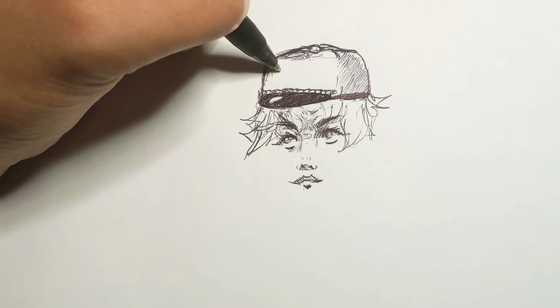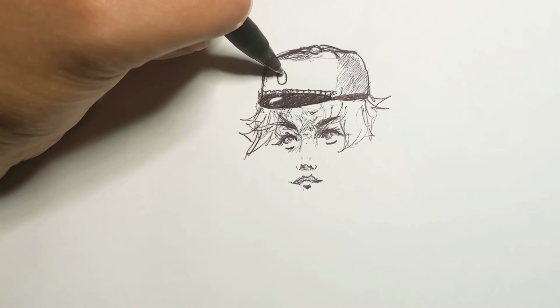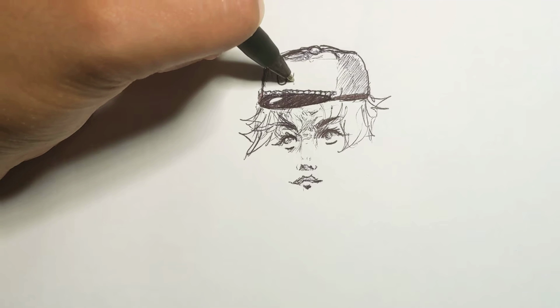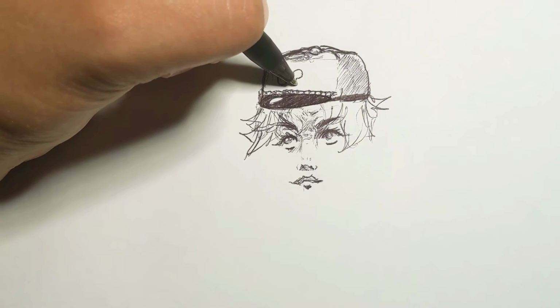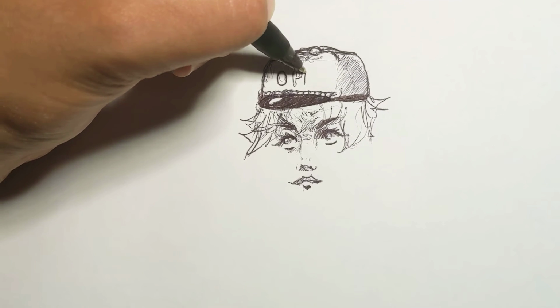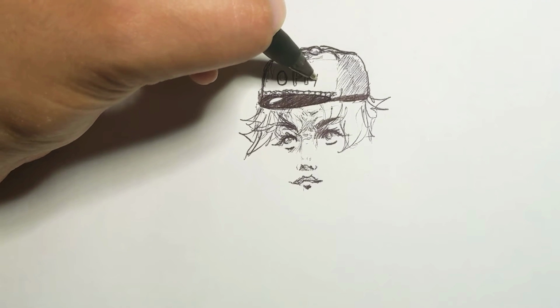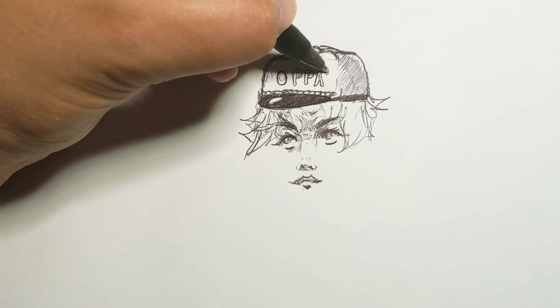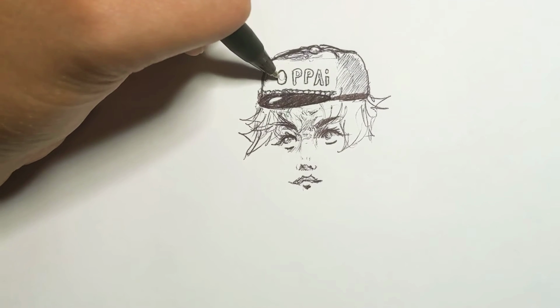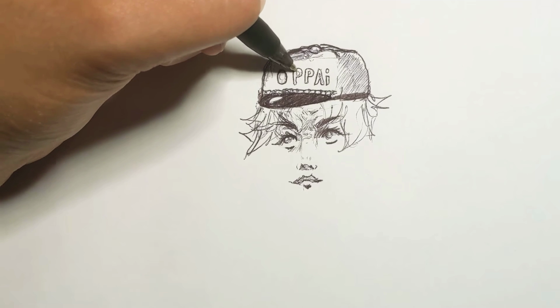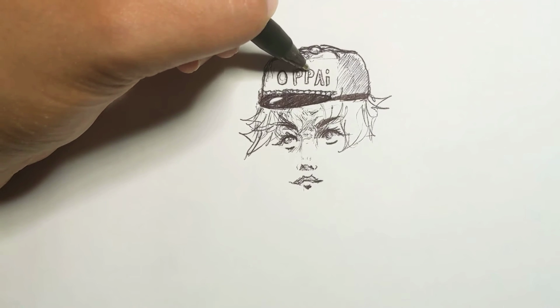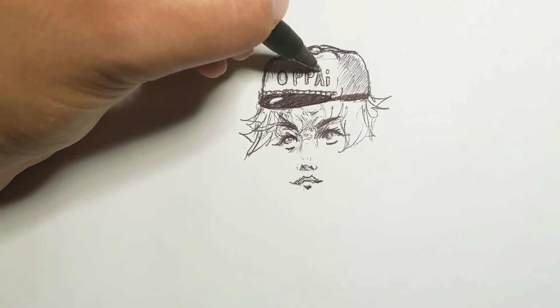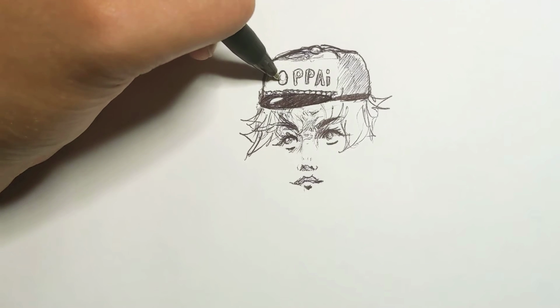Maybe we can have a little graphic on the hat here.